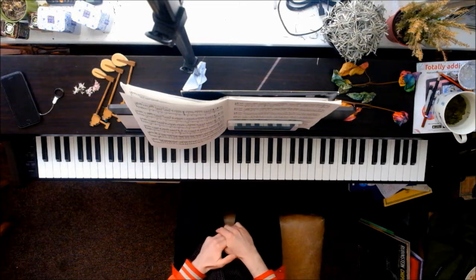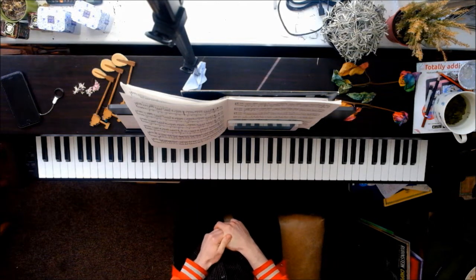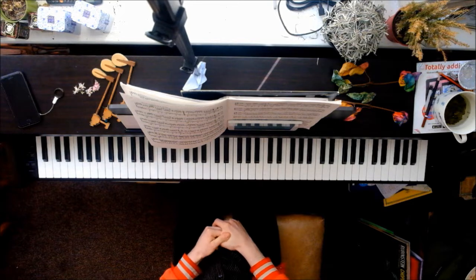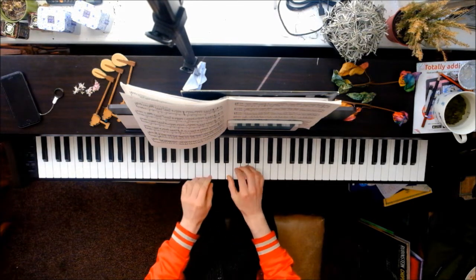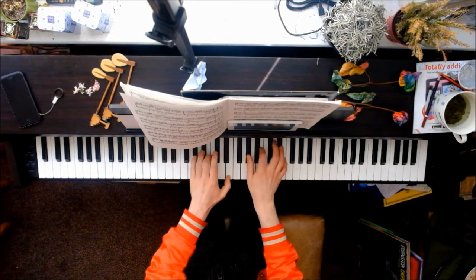I'll play some Schubert to demonstrate this kind of minor sound. It's a piece in A minor, and you can hear it alternating with E major.